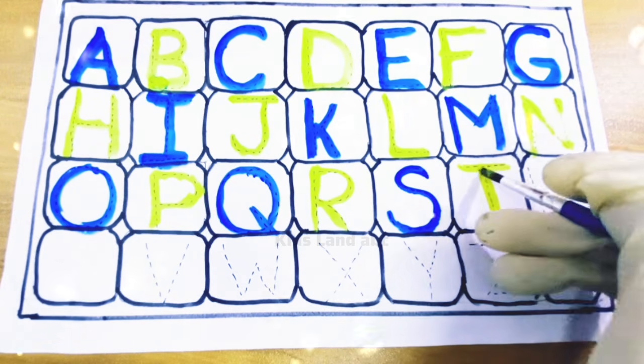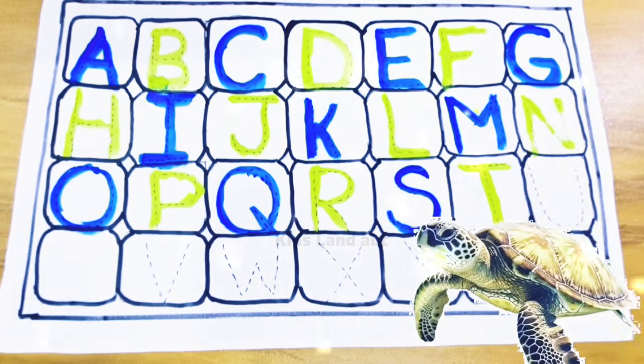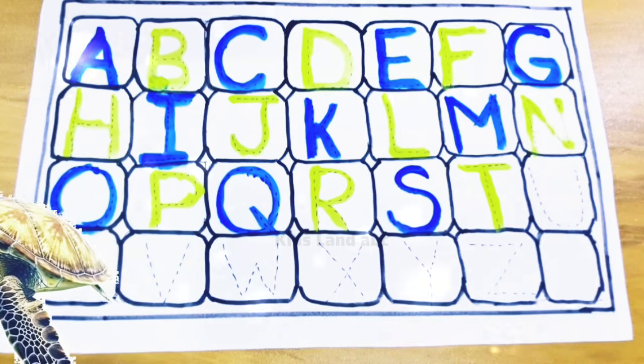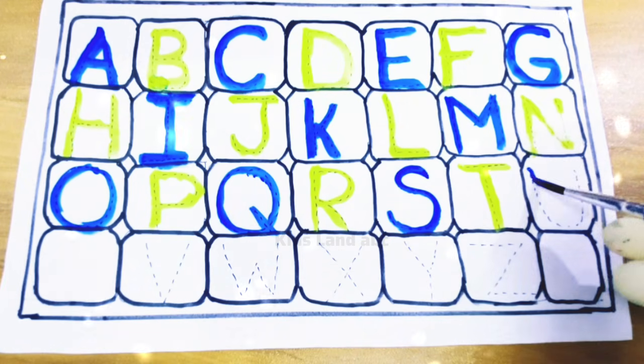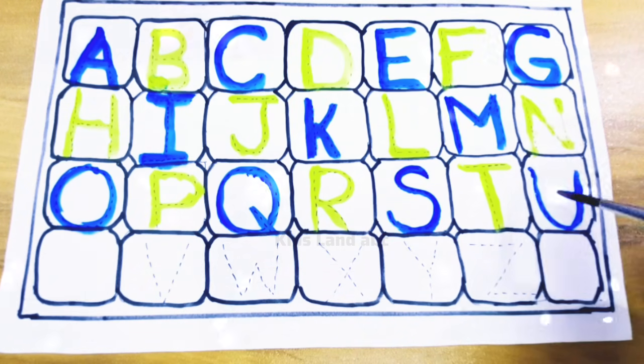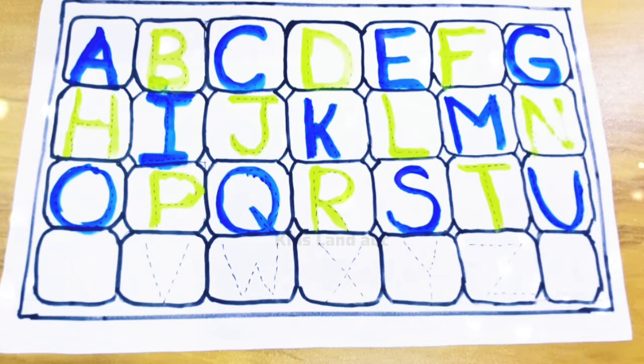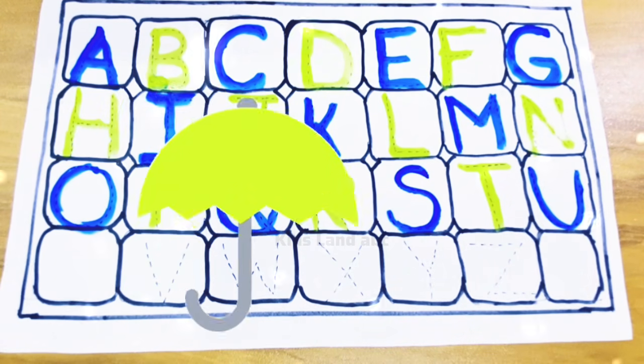Letter T. T for turtle. Turtle. Letter U. U for umbrella. Umbrella.